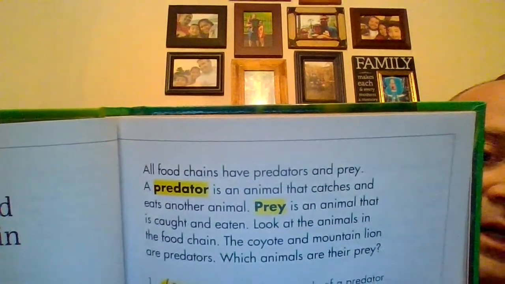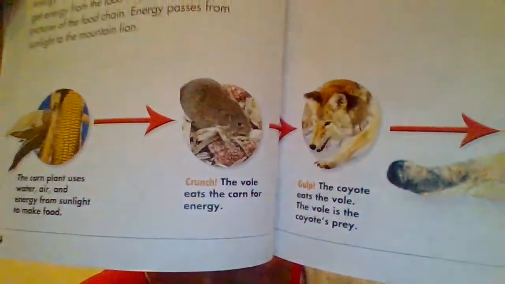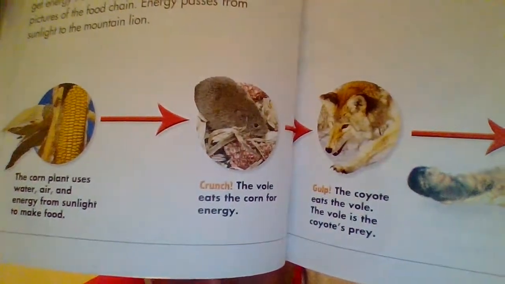Look at the animal in the food chain. The coyote and the mountain lion are predators. Which animals are their prey? The prey would be the vole.